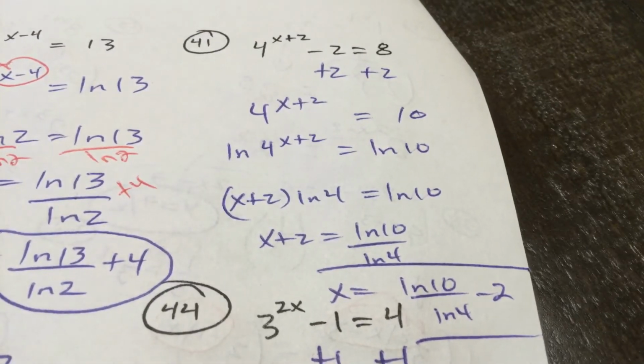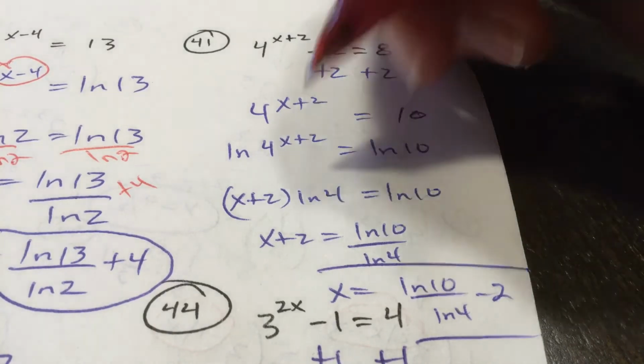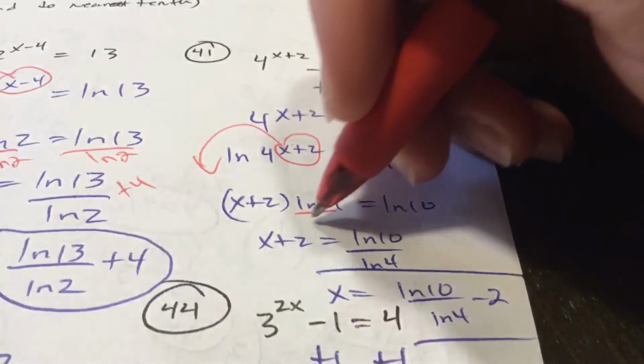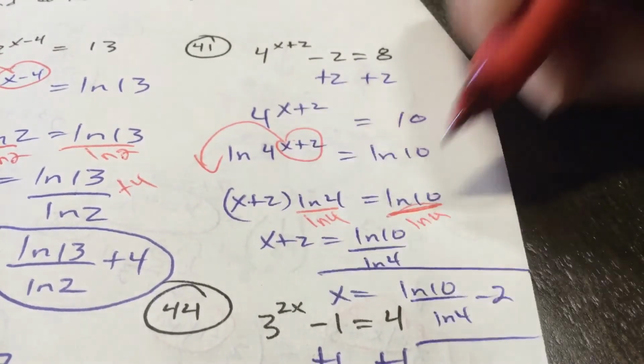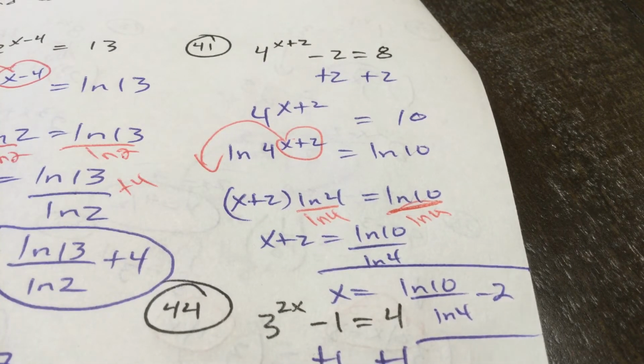On 41, going to add 2 to both sides. Going to attach natural log to both sides. That means x plus 2 is going to come on down. Going to divide both sides by natural log 4. X plus 2 equals natural log 10 divided by natural log 4. Subtract 2 from both sides.